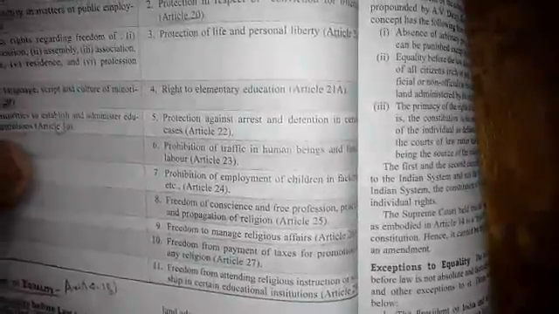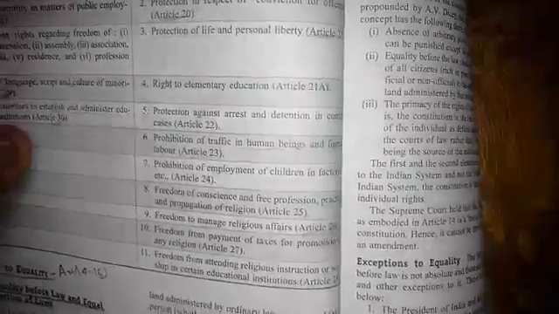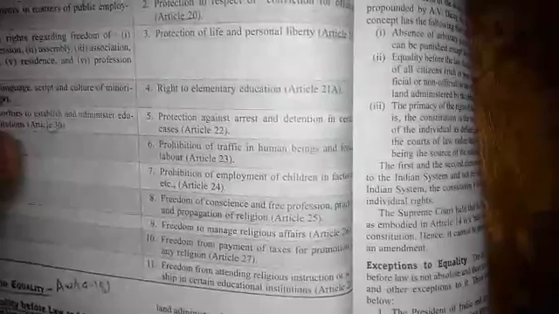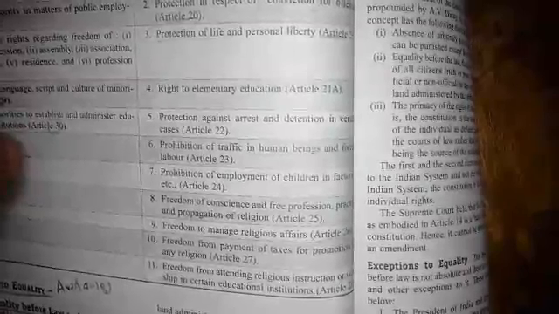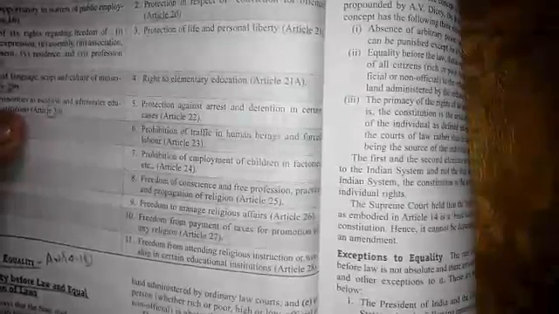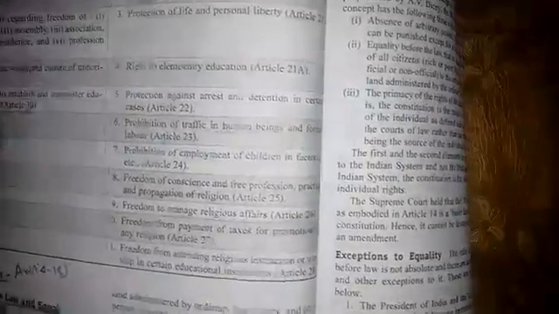If you remember, Article 32 is not there in this table for foreigners. It means Article 32 is not a fundamental right for foreigners. Very good.